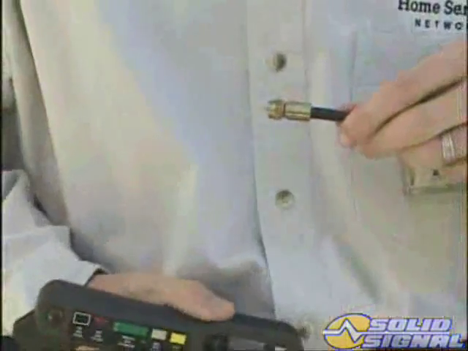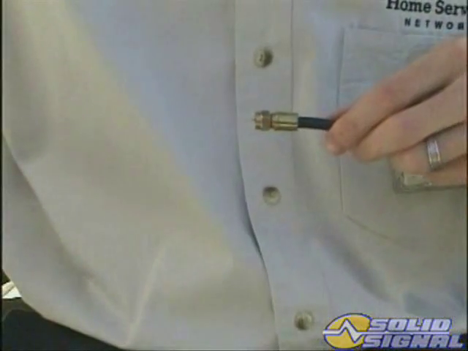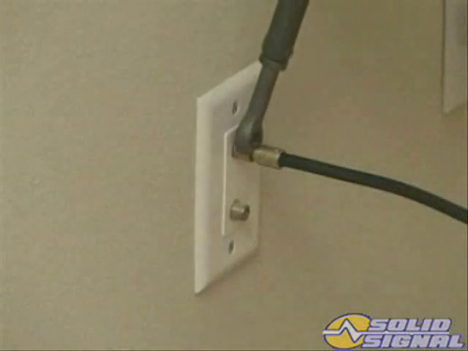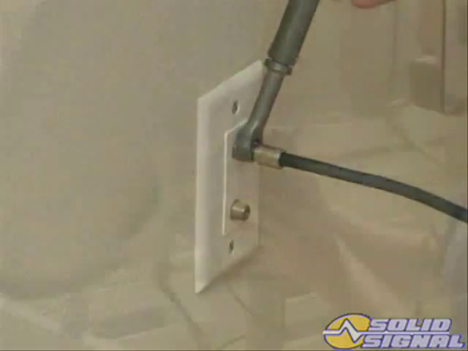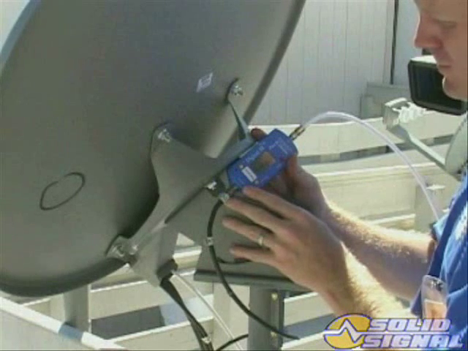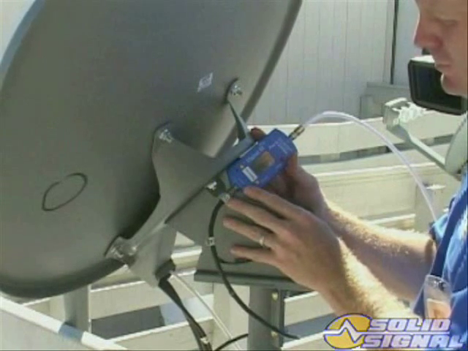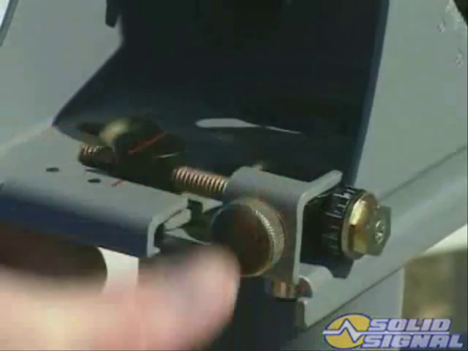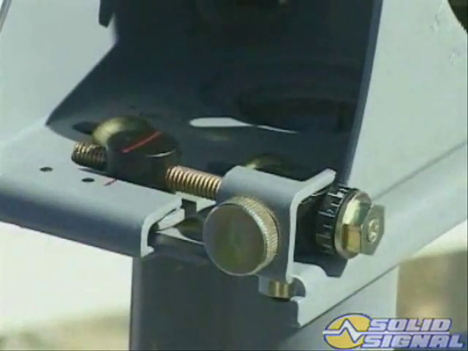Special care must be made when making connections to reduce resistance and eliminate signals from outside getting into the cable. As in all installations, you need to use a meter to peak the ODU at 101 and 119, then lock down the fine-tuning mechanism, which allows you a 3-degree window to fine-tune.